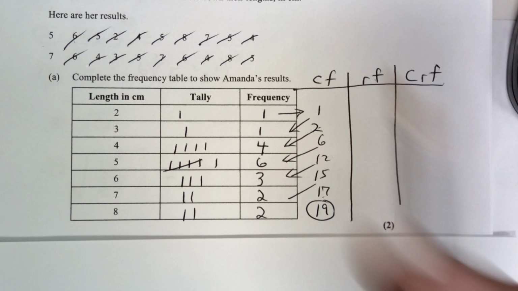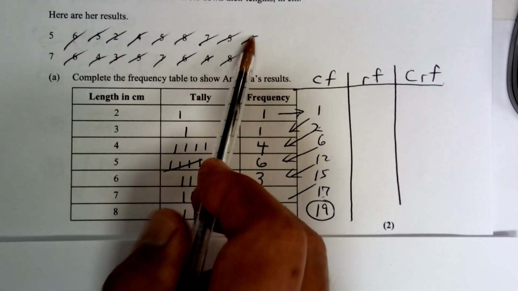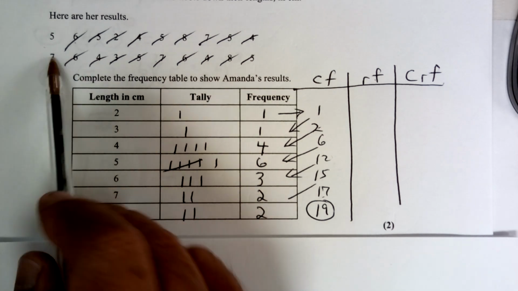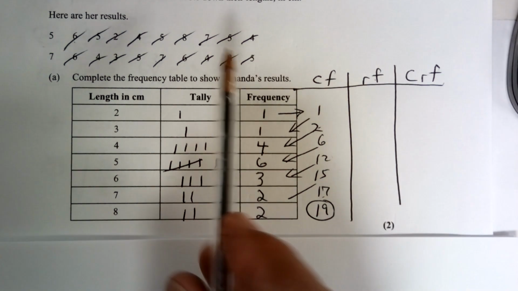Let's see what we have. 1, 2, 3, 4, 5, 6, 7, 8, 9, 10, 11, 12, 13, 14, 15, 16, 17, 18, 19, 20. There's 20, so that tells me we missed one. So let's go over it again.